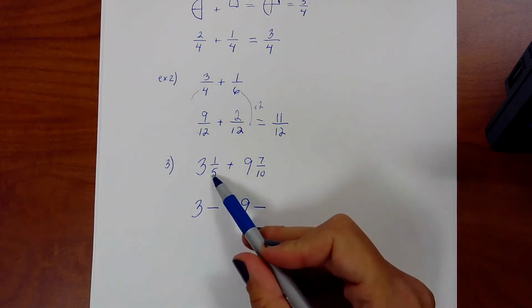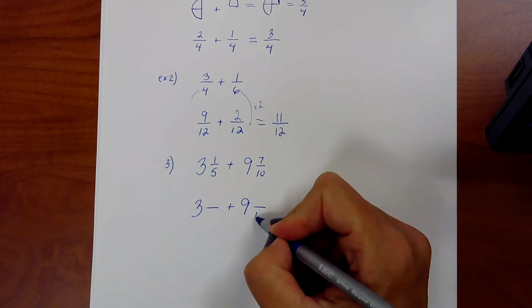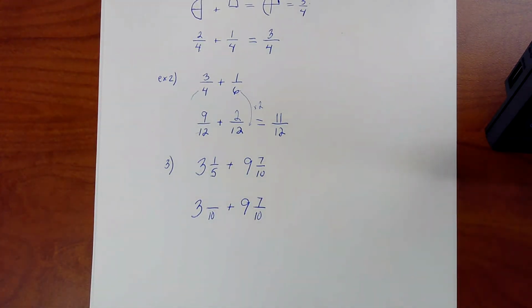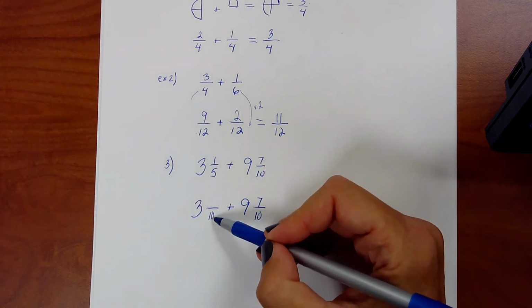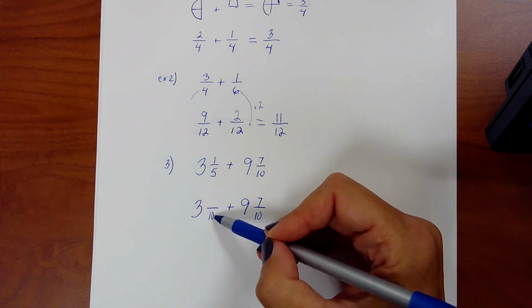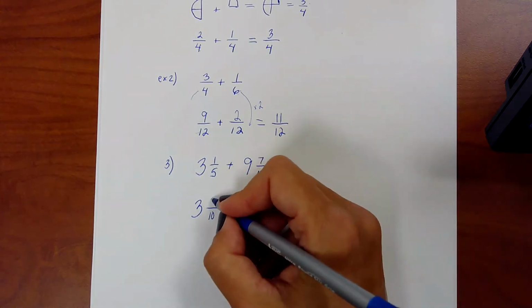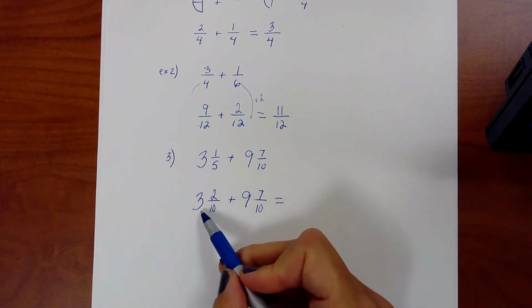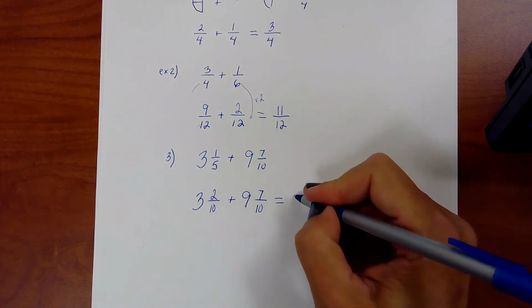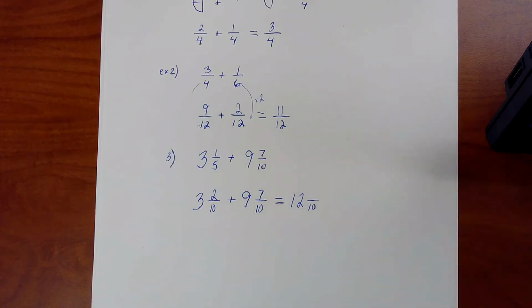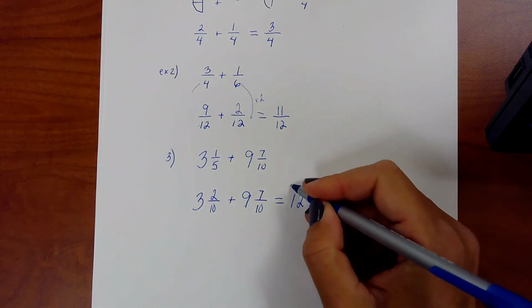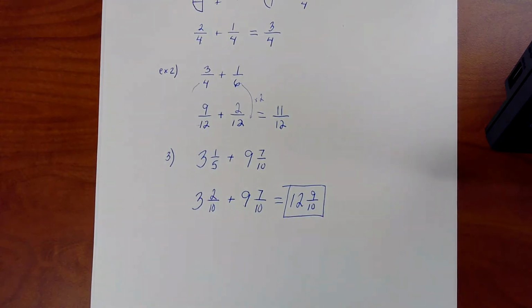Start with the bigger one. Oh, 5 fits into this, so we're good. We can actually use the 10, which means this fraction stays the same. 5 times what gives me 10? 2. So 1 times 2, there you go. And add the whole numbers together. 9 and 3 is 12. Keep the denominator and add the numerators. 2 plus 7 is 9. We don't have to reduce. We're all set.